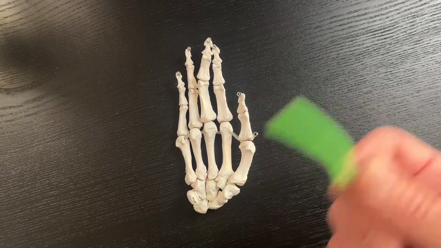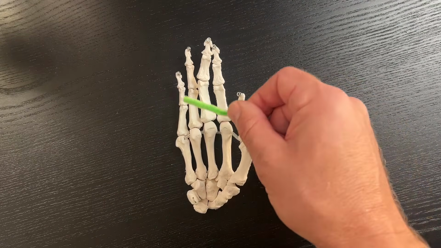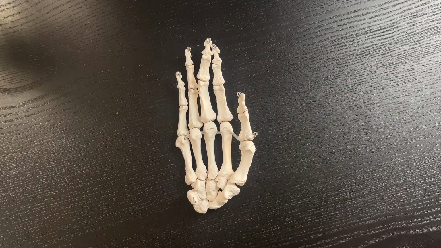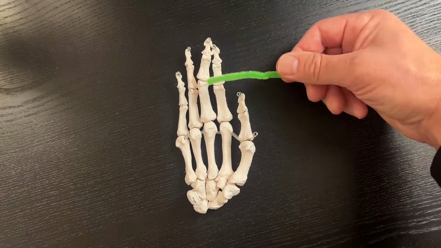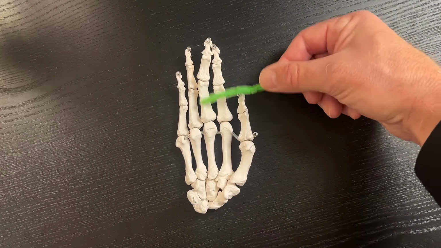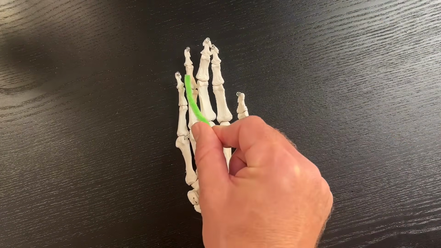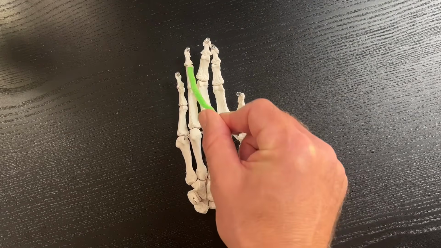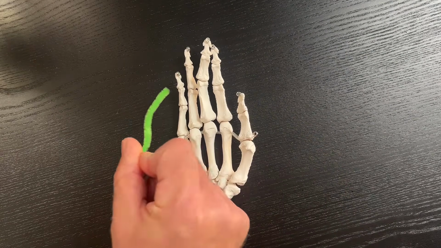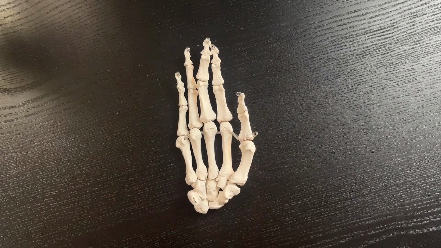Now we can name them with the number 1, 2, 3, 4, and 5, plus its designation of proximal, middle, distal, and that it's a phalange. So this would be number 3, proximal phalange. This would be number 4, middle phalange. This would be number 5, distal phalange.